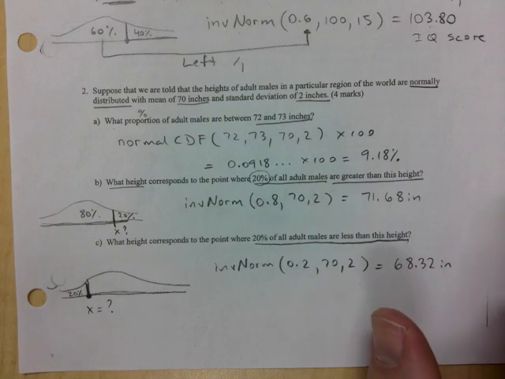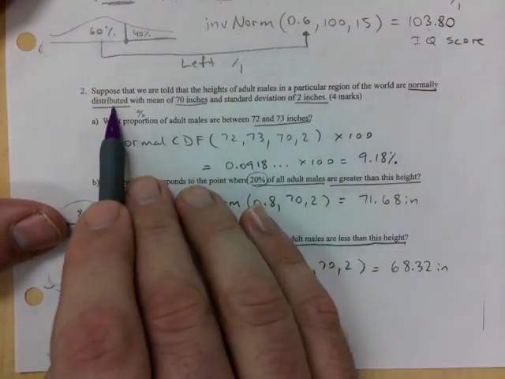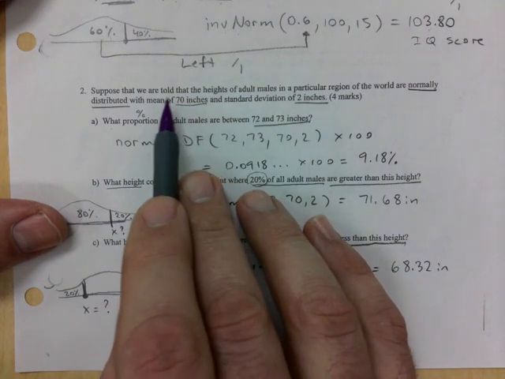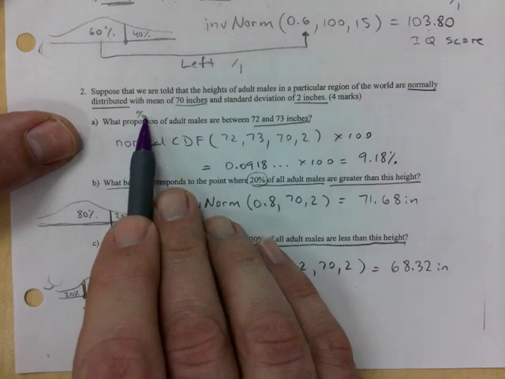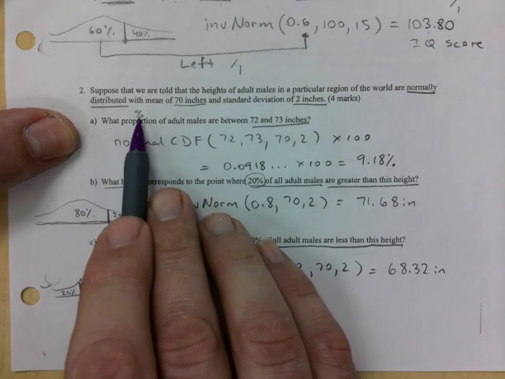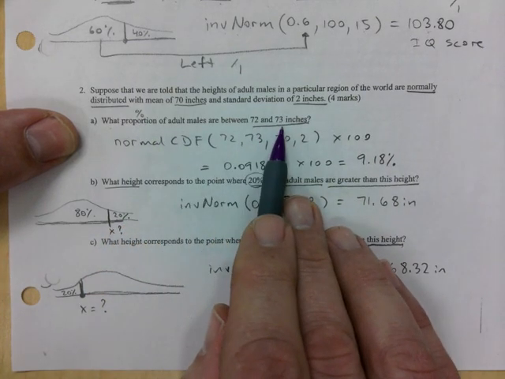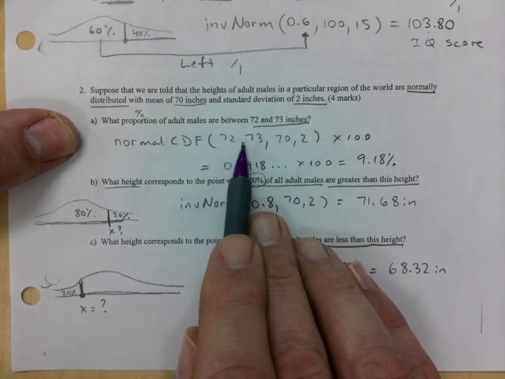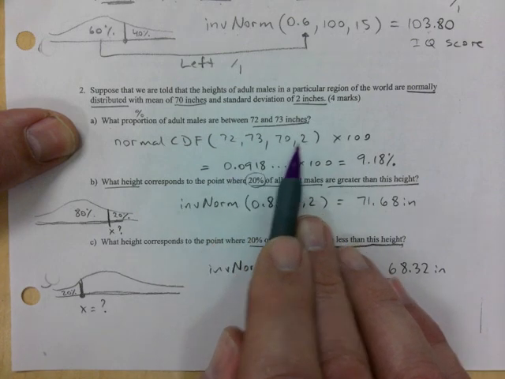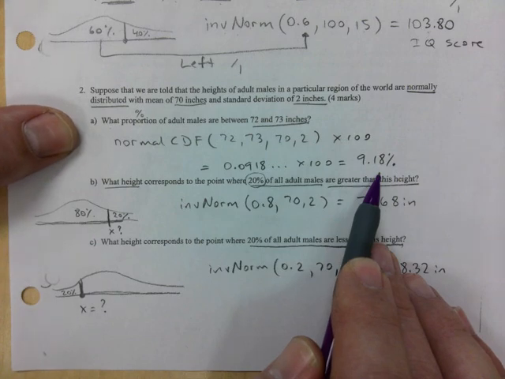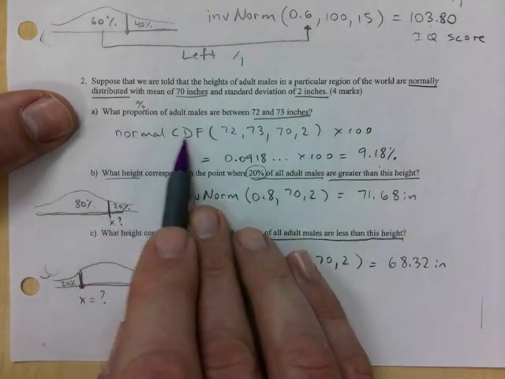Next, suppose that you're told that the heights of adult males in a particular region of the world are normally distributed with 70 inches as your mean and a standard deviation of 2. What proportion? Same, probability, proportion, right? Percentage would be between 72 and 73 inches. Okay, we are given both the low and the upper, mean and standard deviation, so we know that's 9.18%. It's asking for percentage, so it's normal CDF.